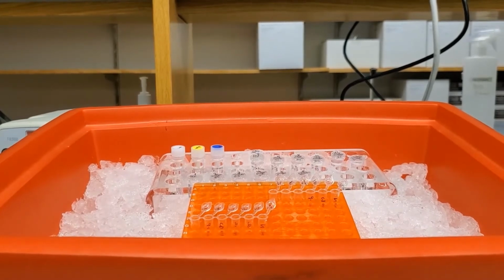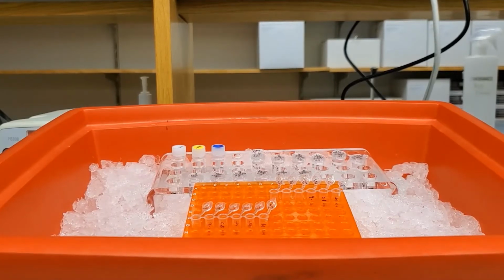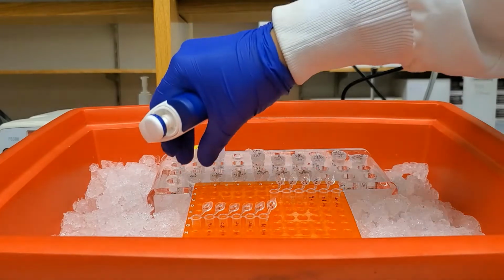So now that I finished adding my nuclease-free water, I'm going to start adding my RNA. Once again, I am adding enough volume of my RNA to make 500 nanograms of RNA. That's my final concentration, and that will be synthesized into 500 nanograms of cDNA. So for my first sample, my control, I'm using 5 microliters.